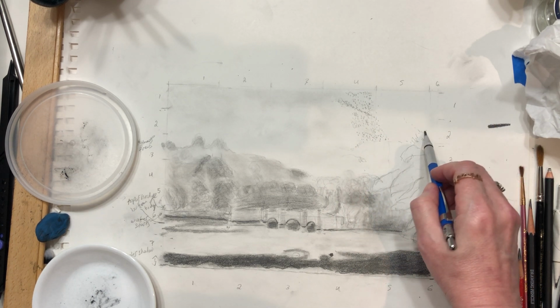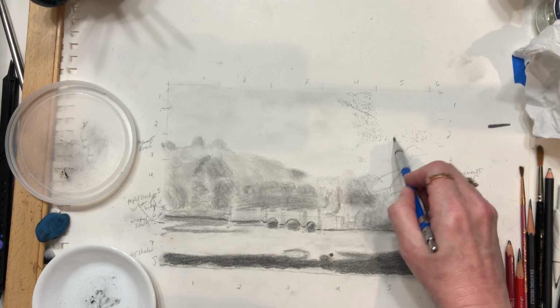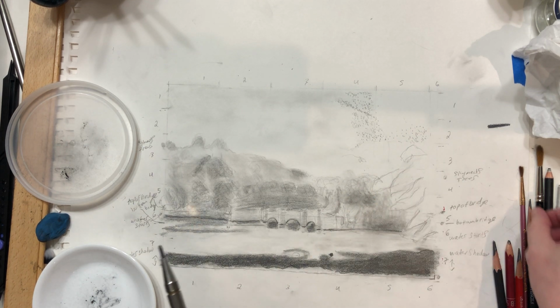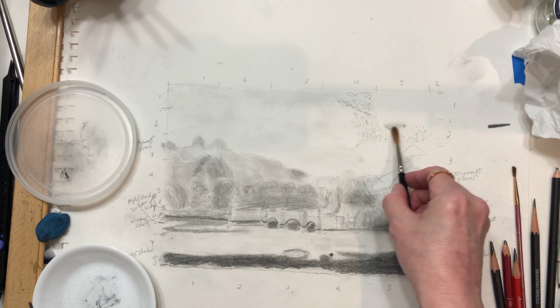It does get darker as we get closer to here. So I should probably add, and what I'm going to do real fast, I'm going to add a value over here.